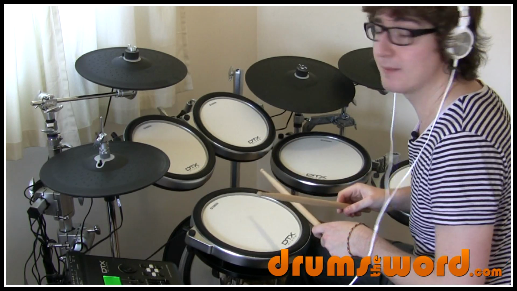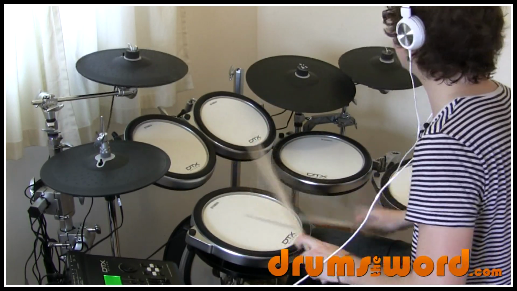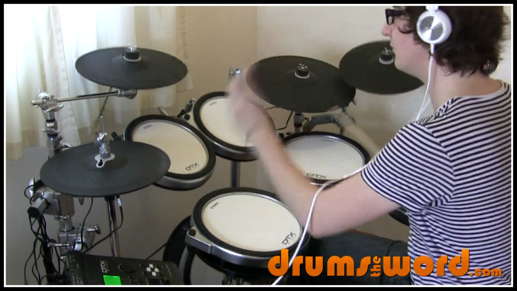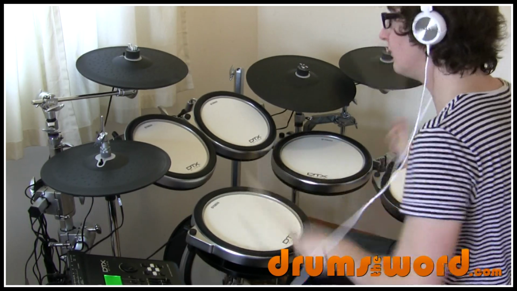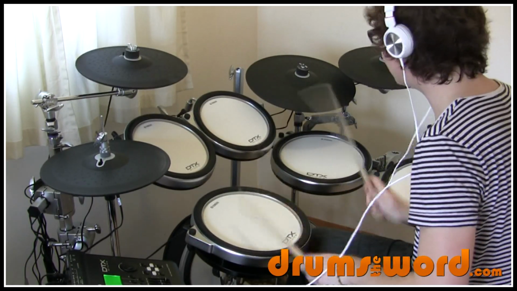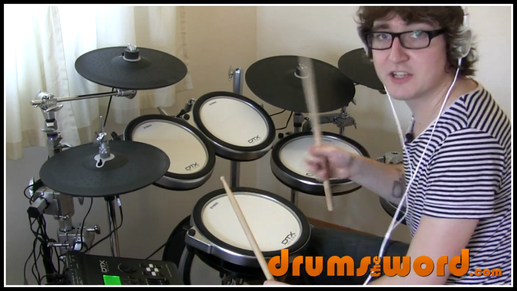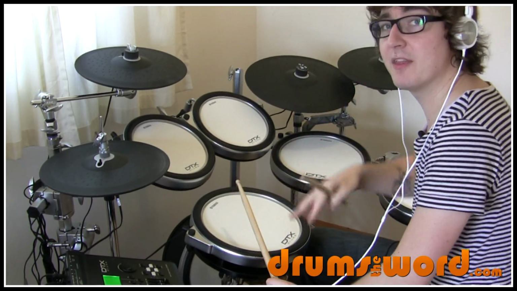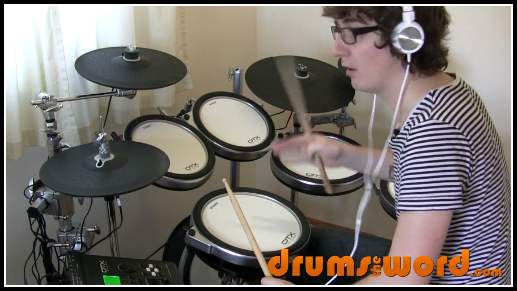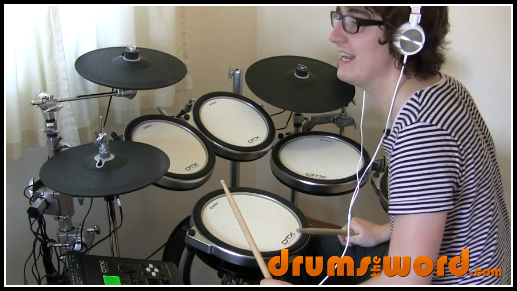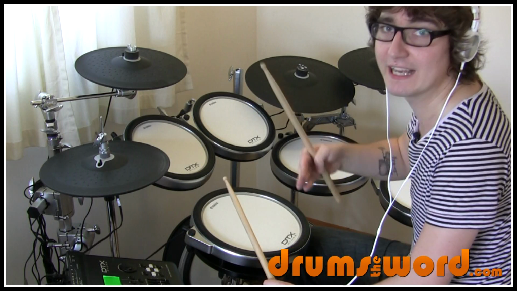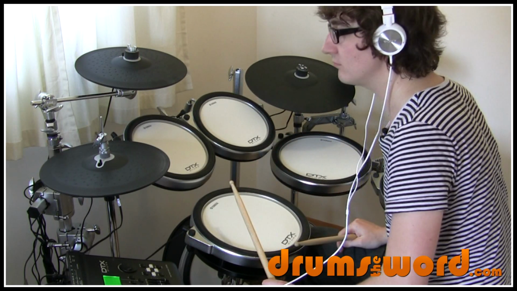Up to speed it'd be something like... So get a feel for that pulse, because the next stage will be easier once you've got that pulse in your head. 32nd notes they're called, 8 notes per beat, per click in this case.